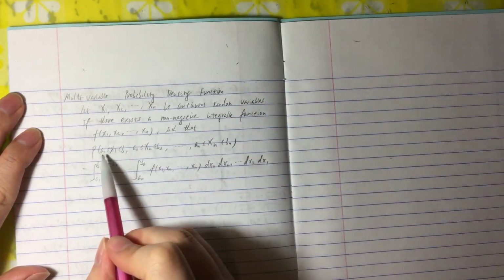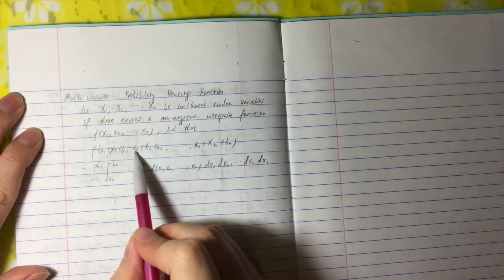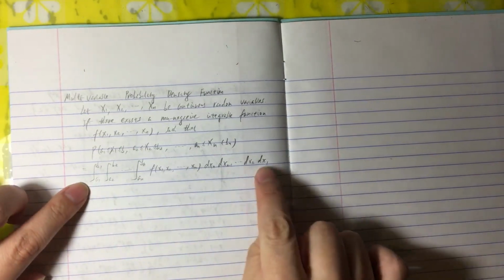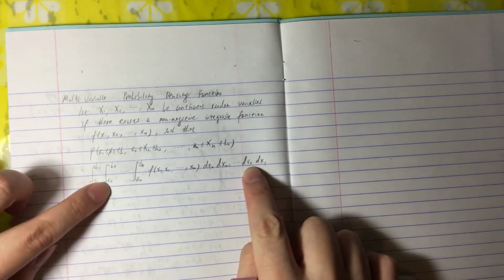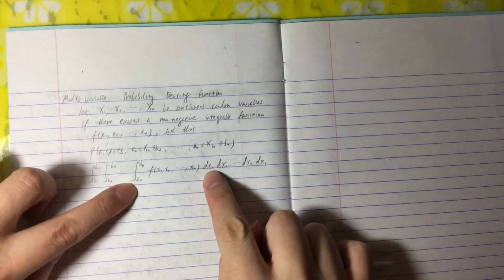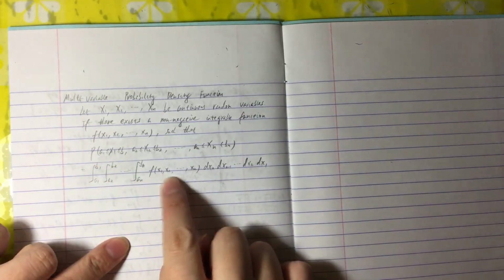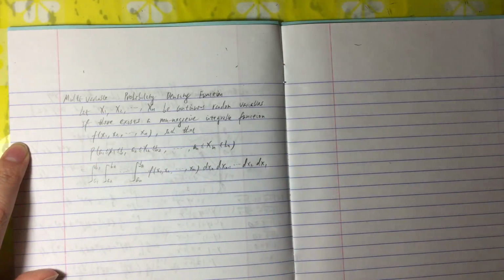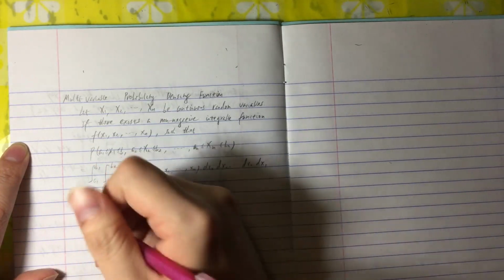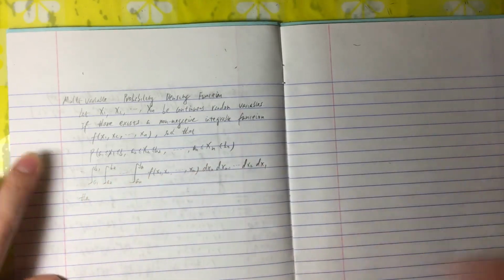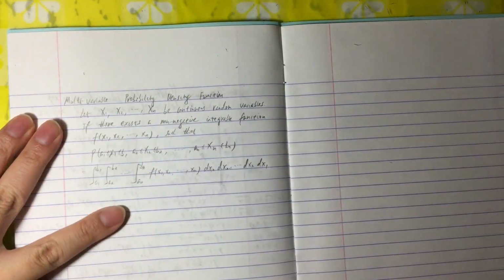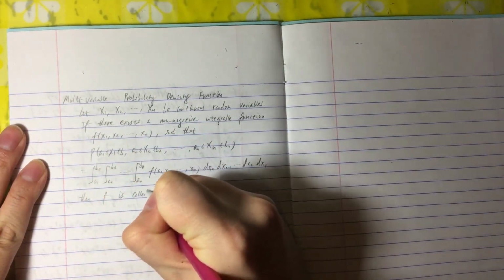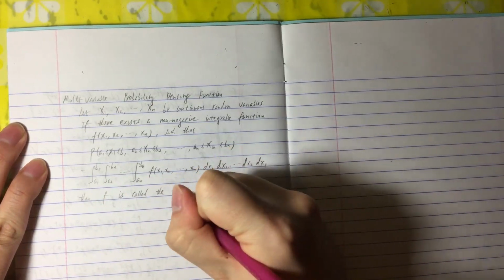If the probability that X1 is between a1 and b1, X2 between a2 and b2, up to Xn between an and bn, is this integral, with x1 from a1 to b1, x2 from a2 to b2, and xn from an to bn, of f of x1, x2 up to xn, then f is called the multivariable probability density function of X1, X2, up to Xn.